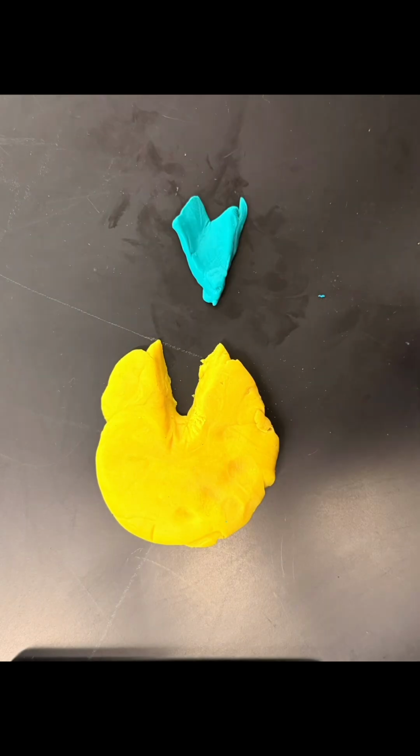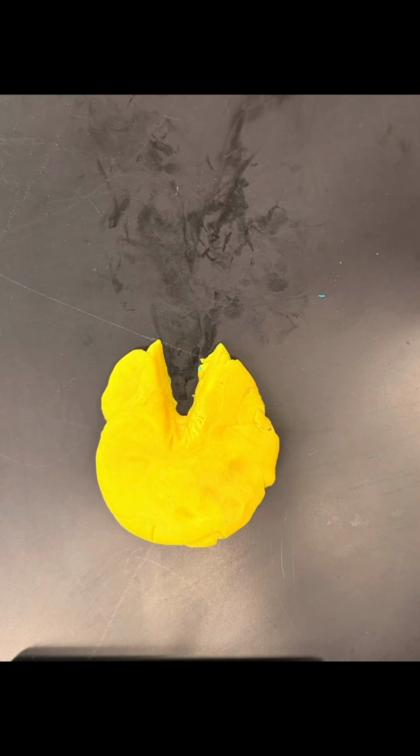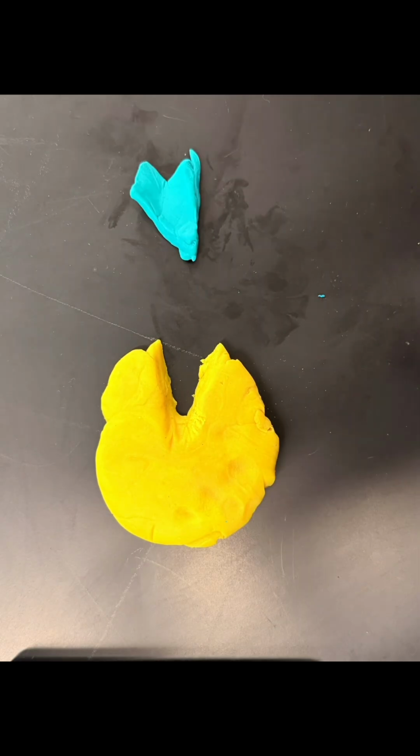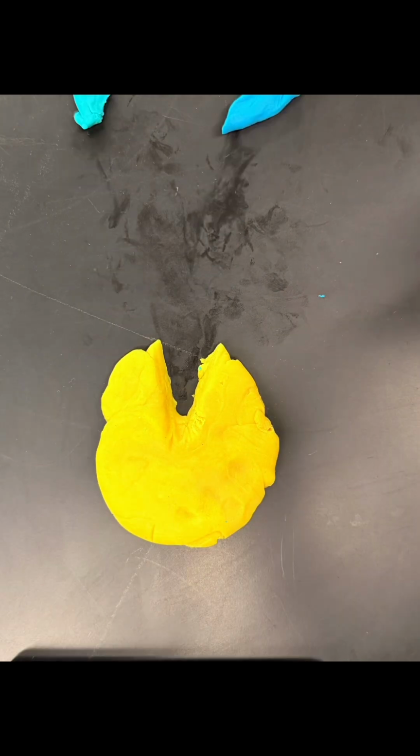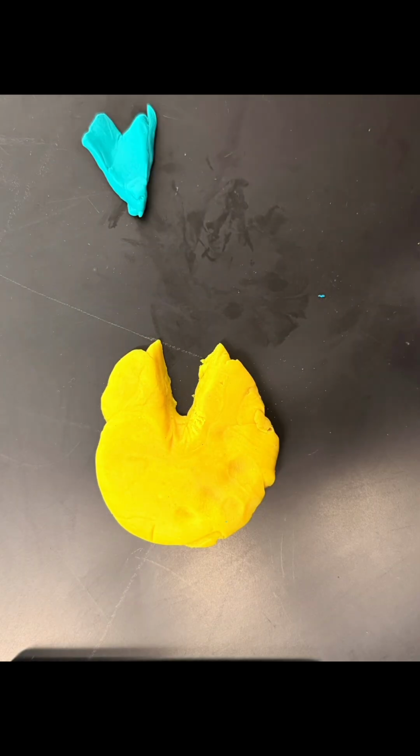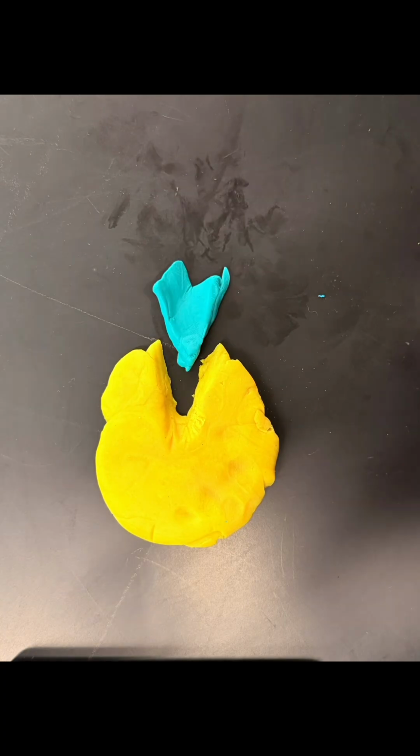The enzyme-substrate complex is formed when you have your enzyme, represented by the color yellow, and your substrate, which is represented by the color blue, coming together. When these two join together, this is the formation of the enzyme-substrate complex. The enzyme changes its physical form as the substrate bonds.